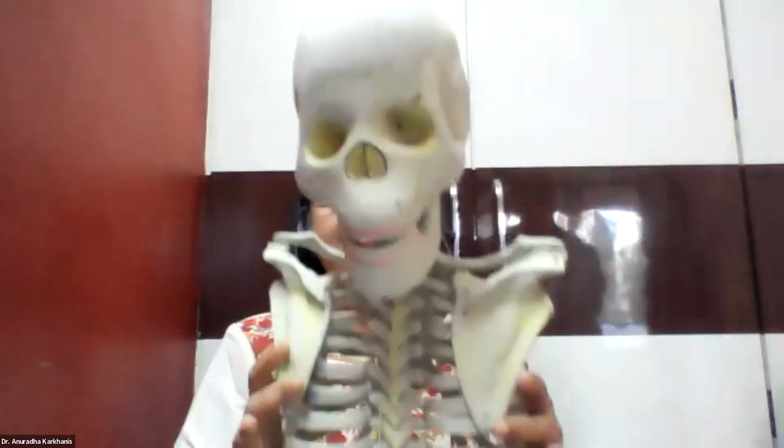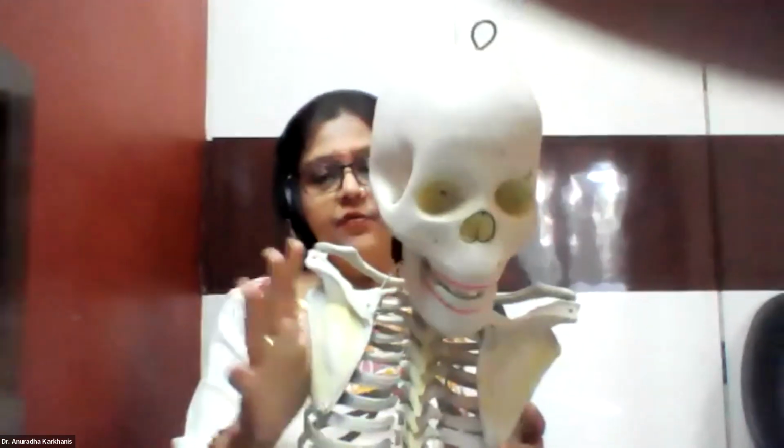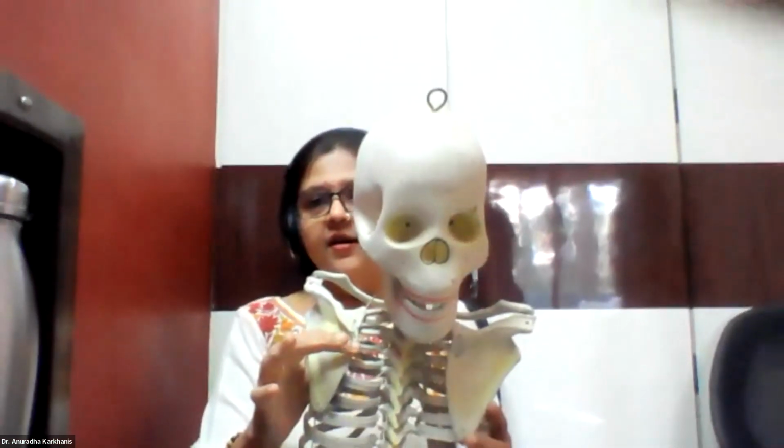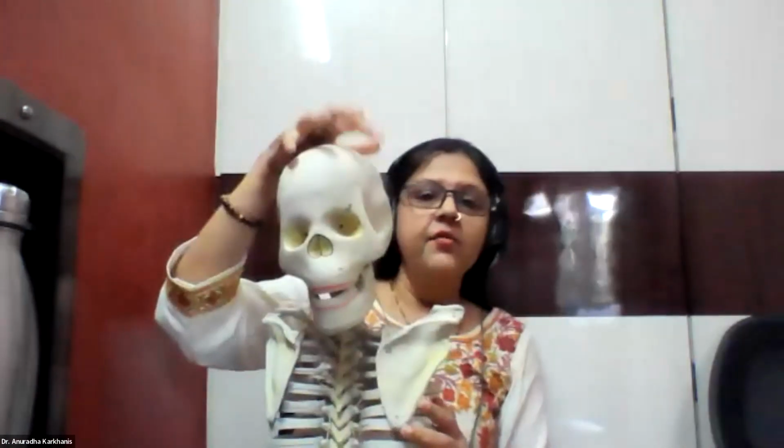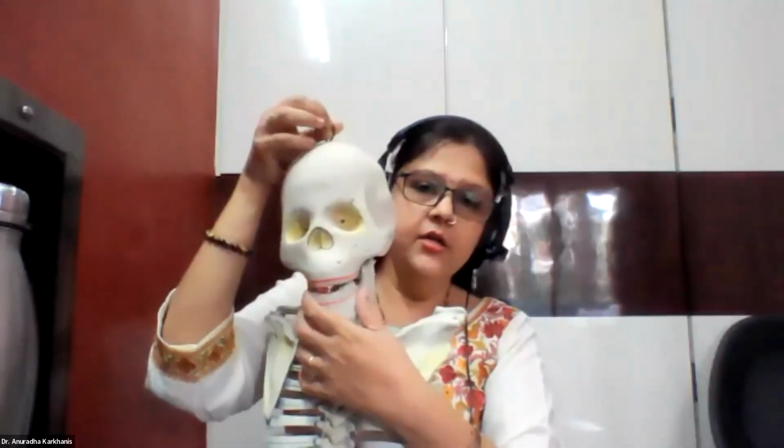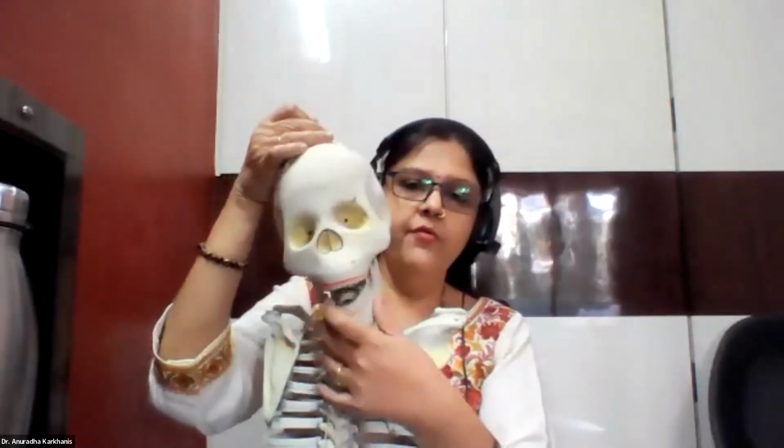Okay, so whatever you can see right now in front of you from the skull, these are going to be the facial bones, and as I said, only the jaw is going to be capable of moving, right? This you already know, right?